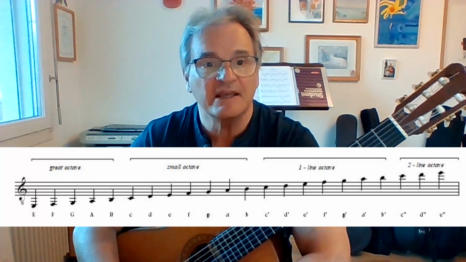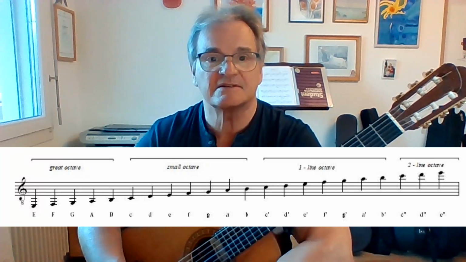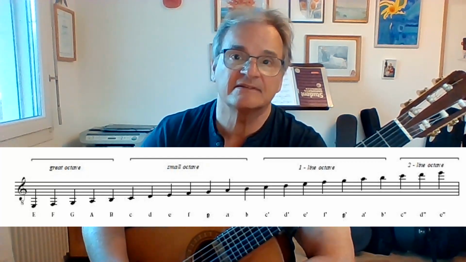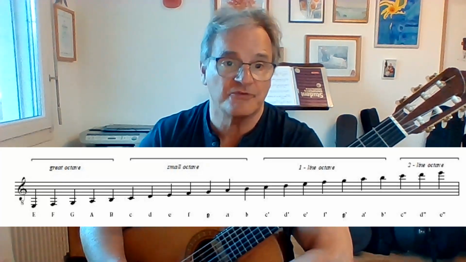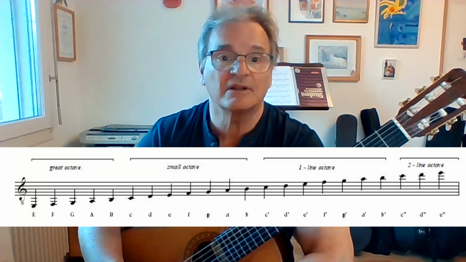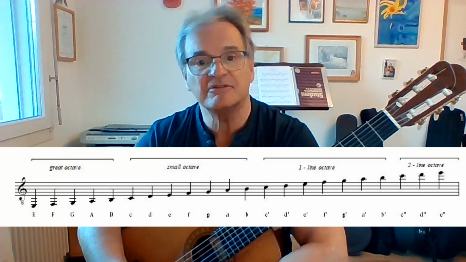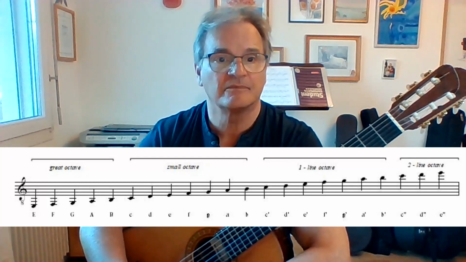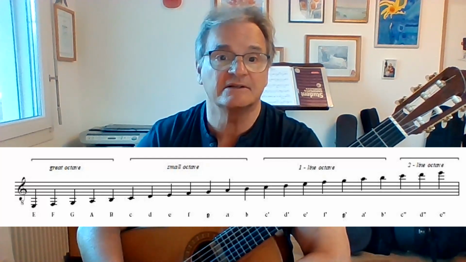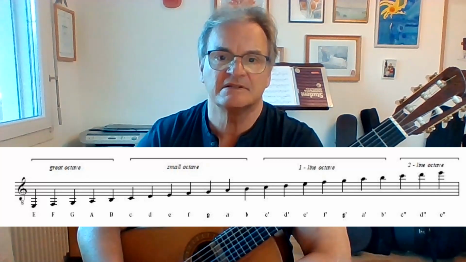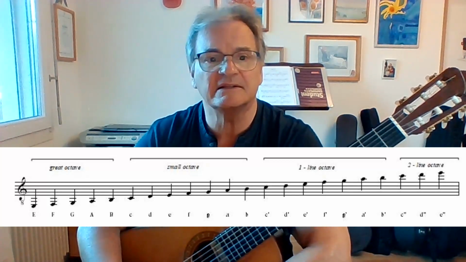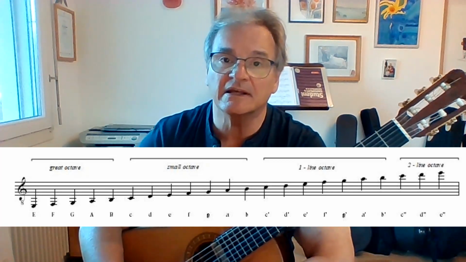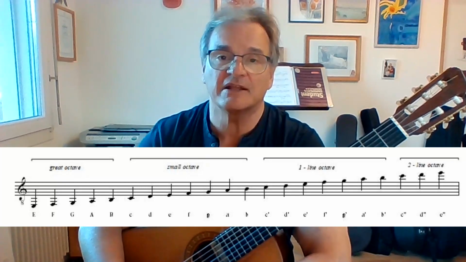The small octave, as the name suggests, is written in small letters. Above that is the first line octave with one line behind the note, and even above that is the 2-line octave with 2 lines behind the note. This might sound a bit complicated, but stick with it. You will be amazed at how quickly you get to know your fretboard.